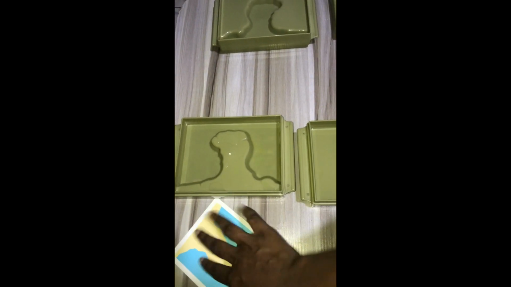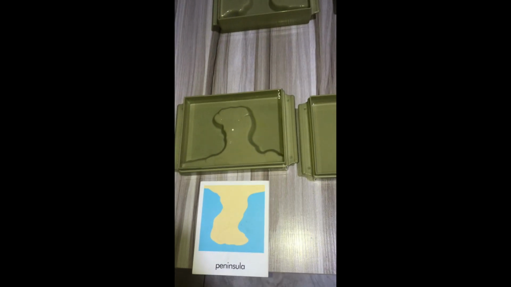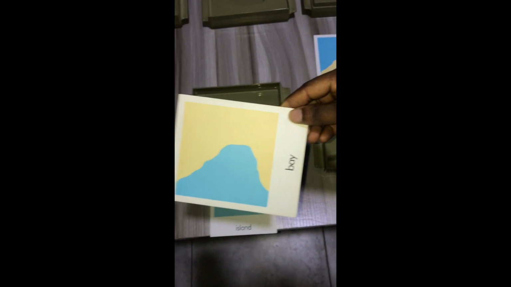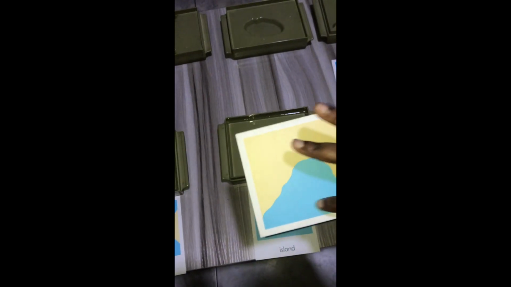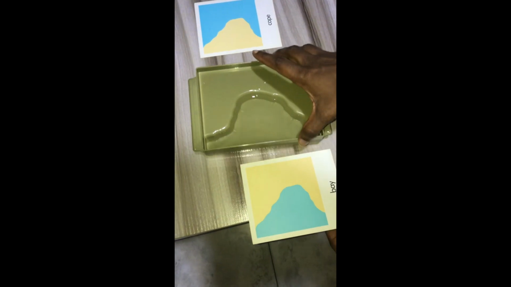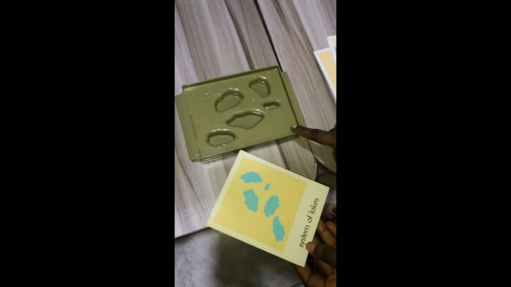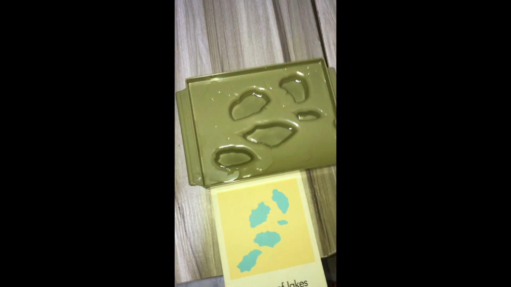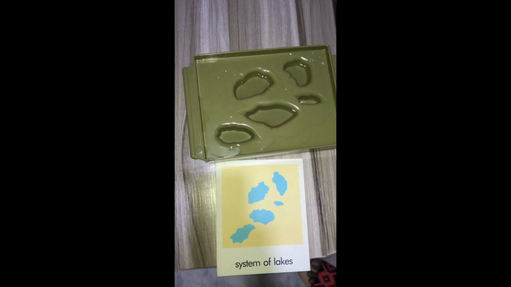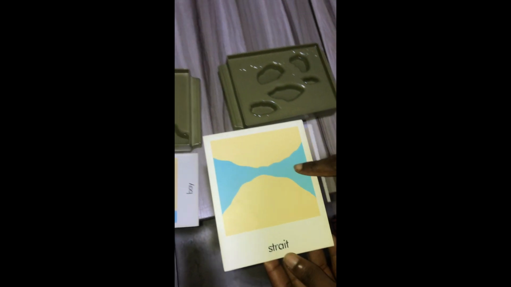All right, so now let's look for another landform that looks similar. Yeah, bay. A side covered by land and another side covered by water. That is it, bay. You see, bay and cape look alike, but they are opposites. If you can figure out the opposite, you'll be able to figure this out. So now look at this system of lakes. This too looks like archipelago, but it's the opposite of it.